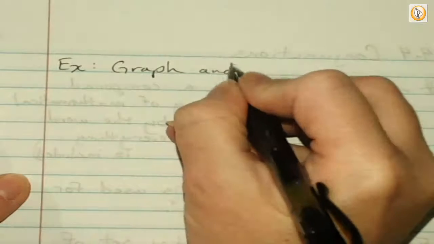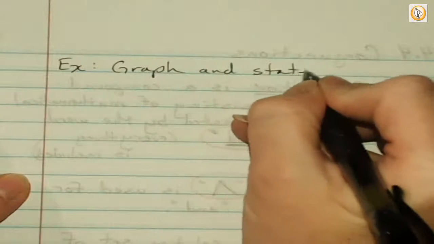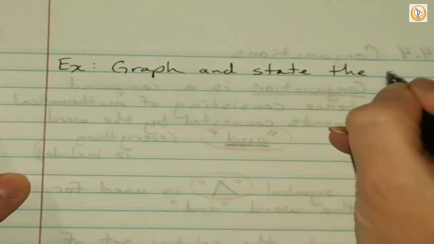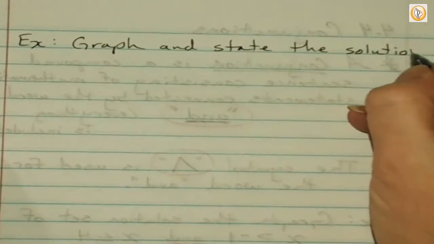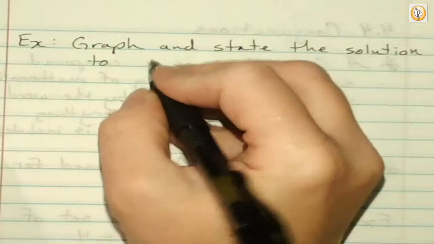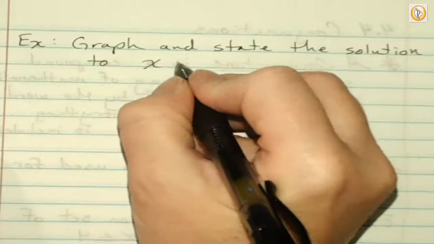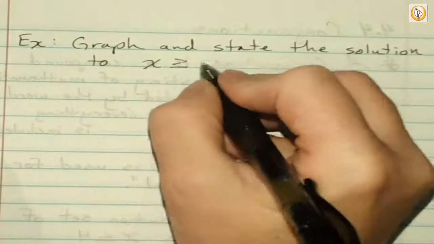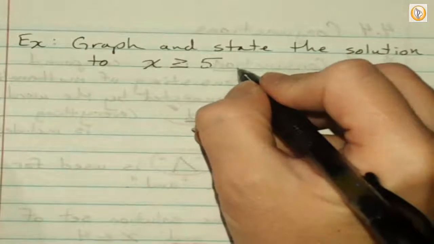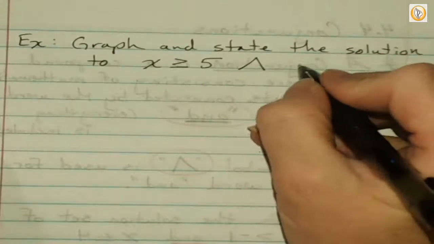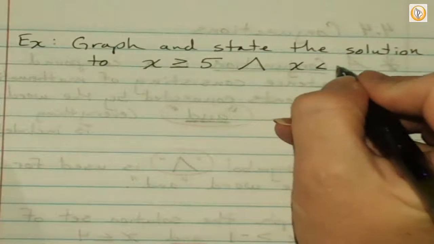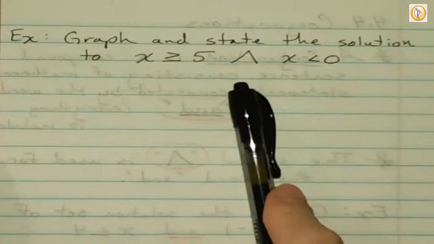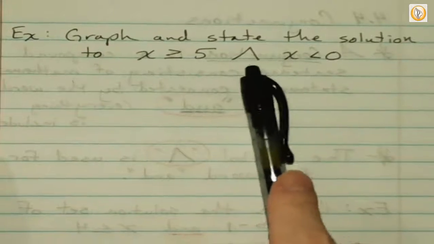Graph and state the solution to x is greater than or equal to 5 and x is less than 0. So there you have it.